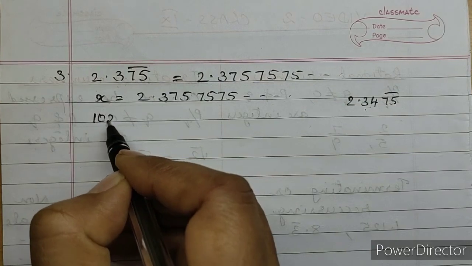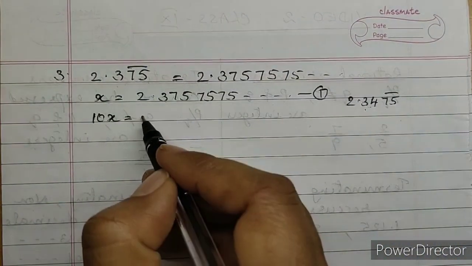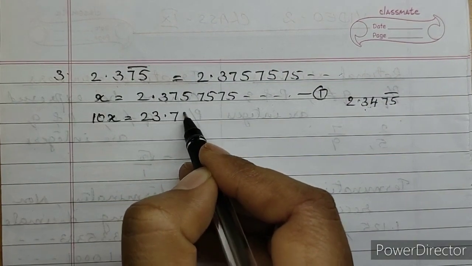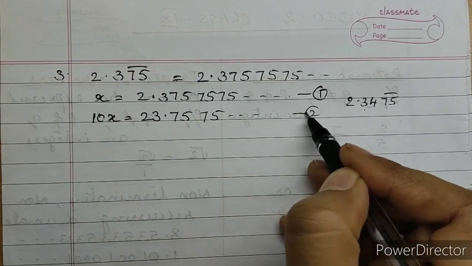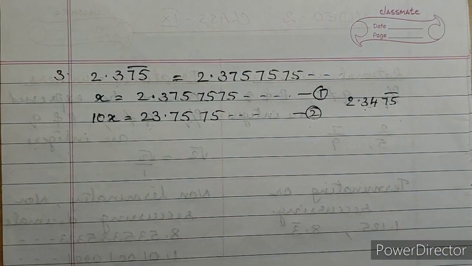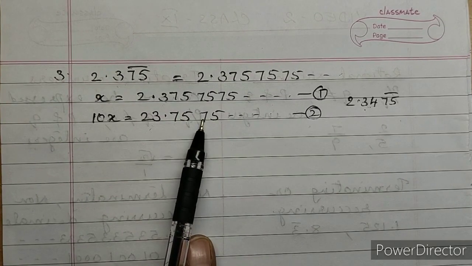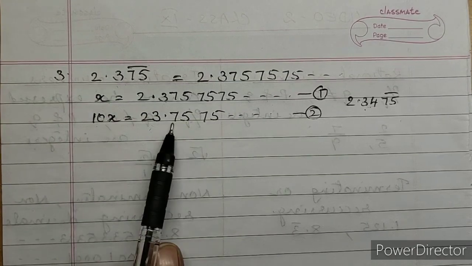So here you have to multiply only with 10 since only one number is not repeating. So 10x is equal to, this you can put as the first equation. 10x equals, one number you have to jump. So 23.7575 etc. Put it as the second equation. Now as usual, 75 is repeating, so you have to multiply with 100 actually. Here you have already multiplied with 10x. So 10 into 100.